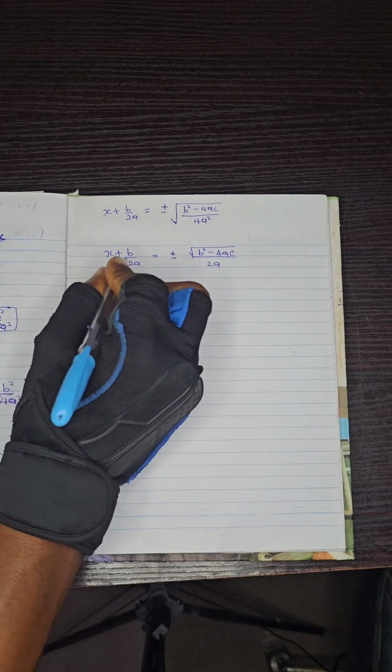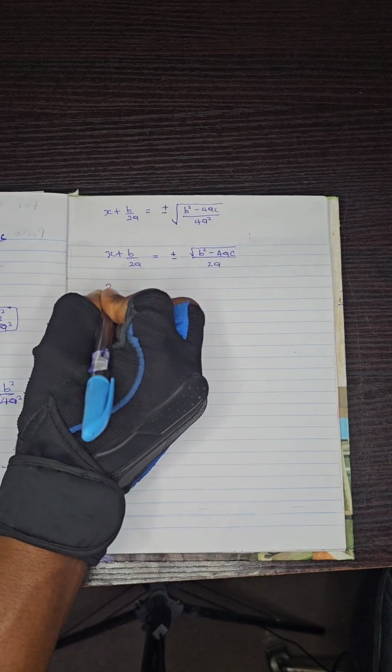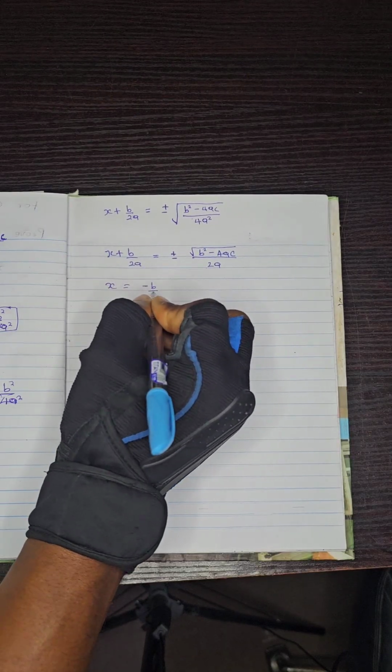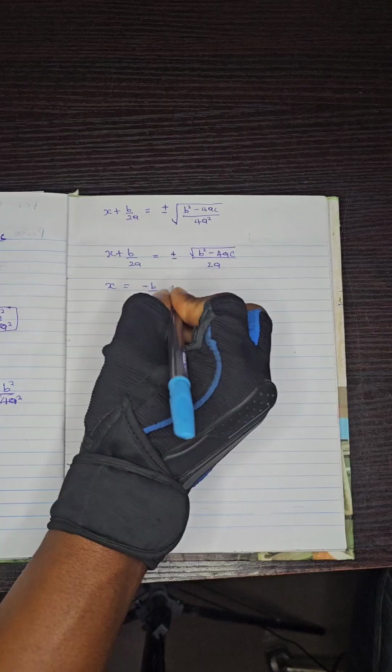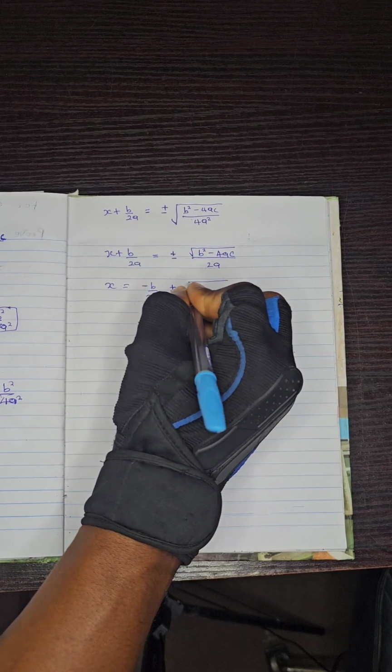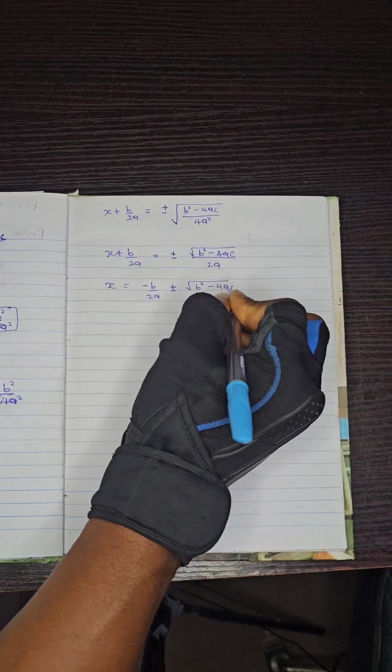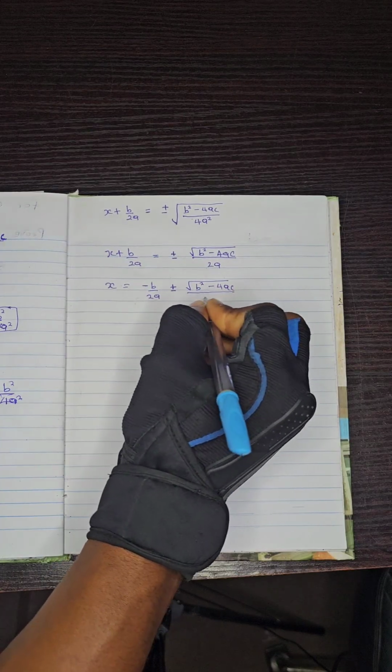So the next thing, we take this to this side of the equation. We have x is now equal to −b/2a plus or minus the square root of b² − 4ac all divided by 2a.